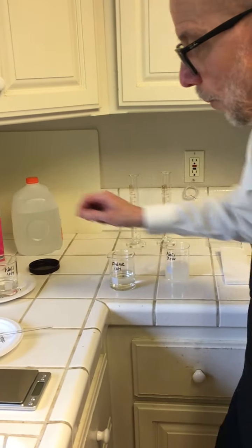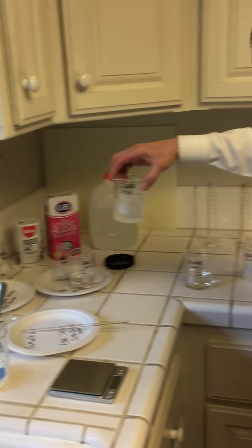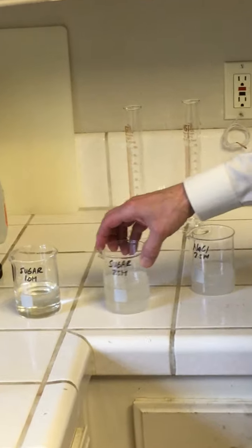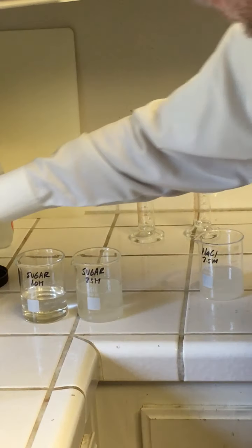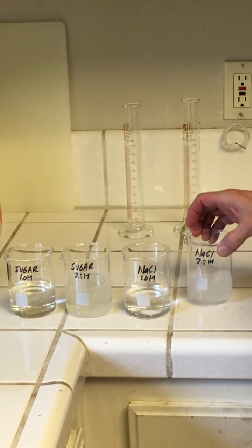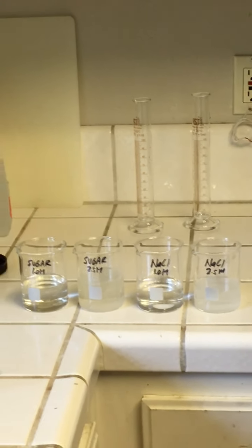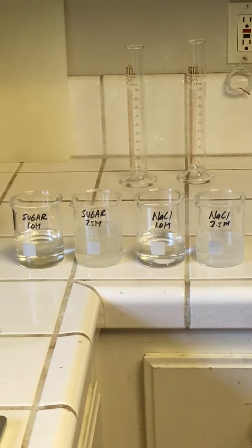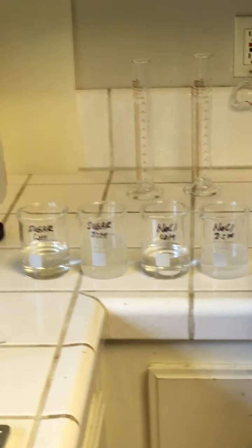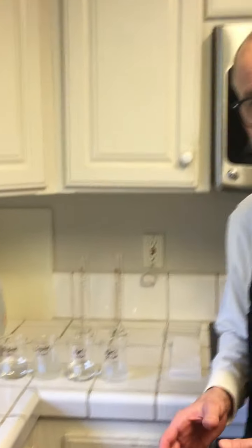So I've got a 1 mole per liter sugar solution, a 2.5 moles per liter. Still needs a little more stirring, but that's okay. I've got a 1 molarity sodium chloride solution, and I've got a 2.5 molarity sodium chloride solution. I'm going to stir those up a little bit more and let them sit, but that's part A. We've made the solutions. So we're going to stop here, and I'll get set up for part B, which is the boiling point determination.